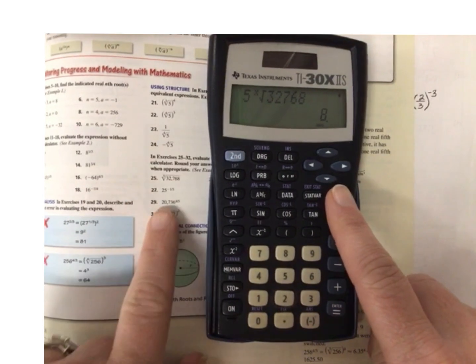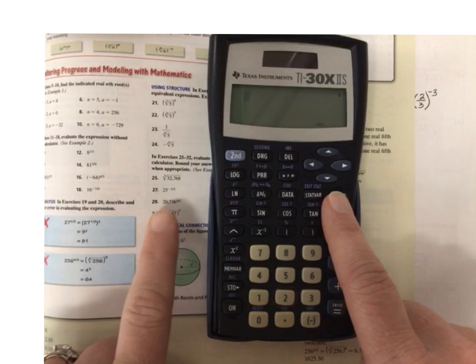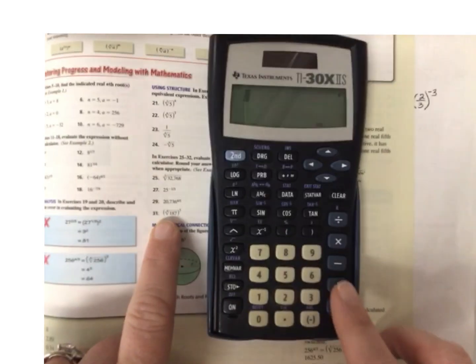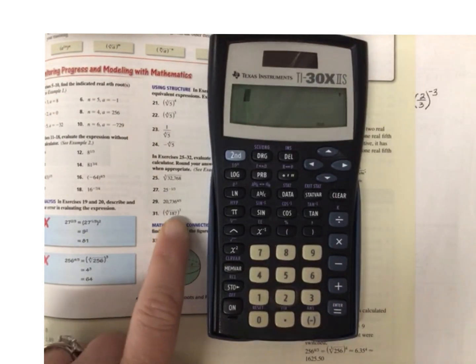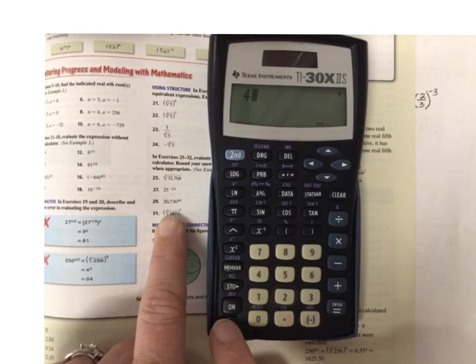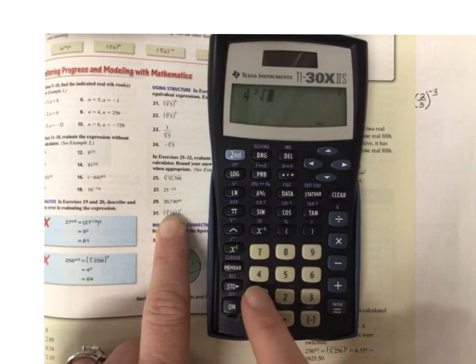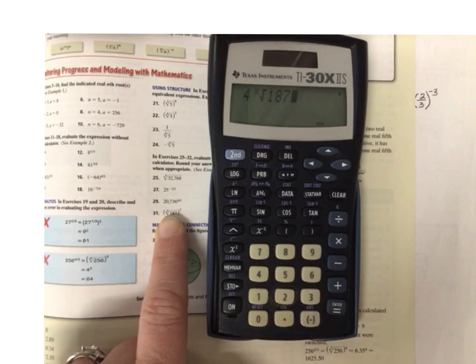Ready for the next one? Wait. No. Let's skip down to 31, which is the fourth root of 187 cubed. So again, my index goes in first, 4. Second, x root, 187.